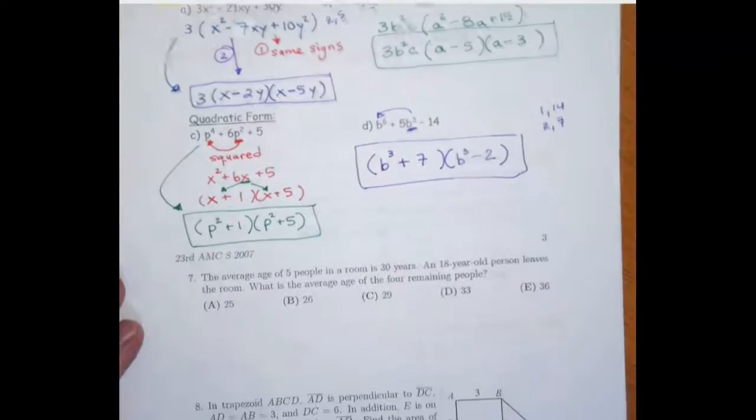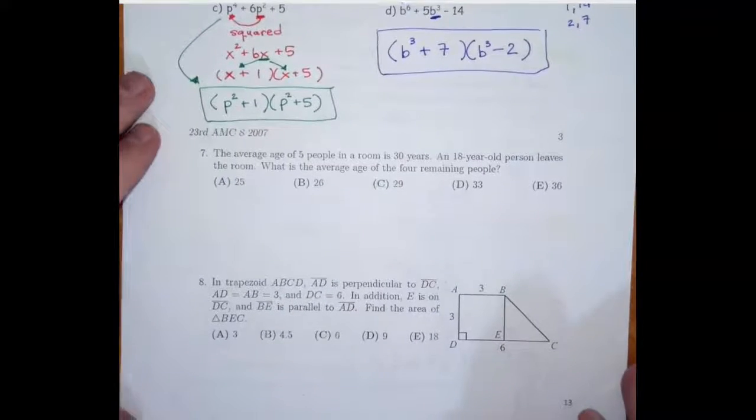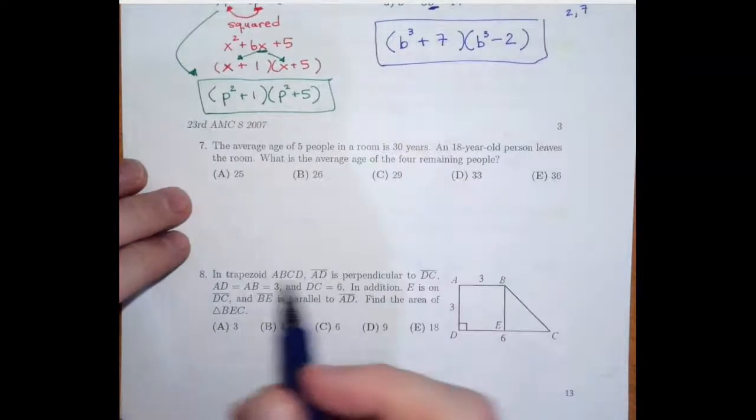Alright, so let's wrap this up with a couple more math competition questions. Let's try to do this fairly quickly.